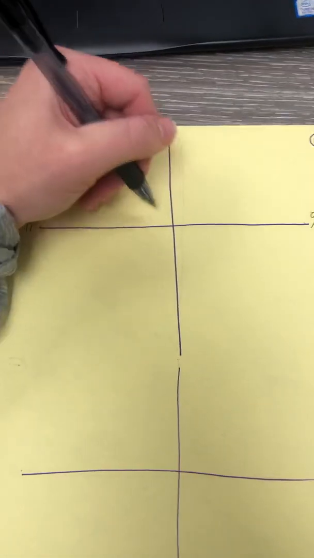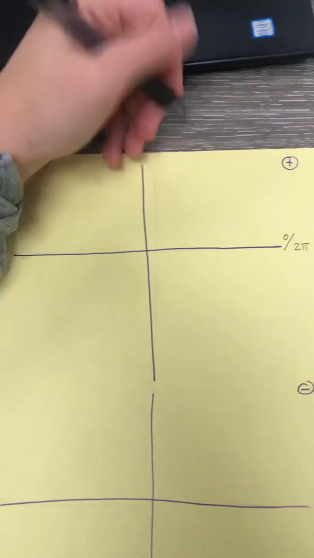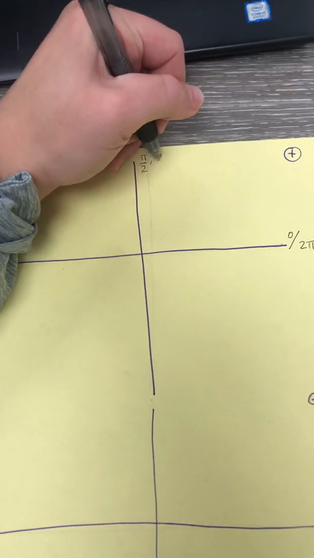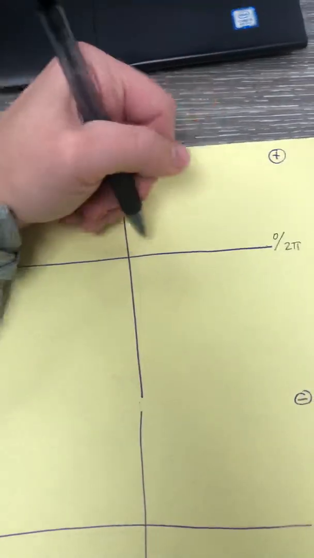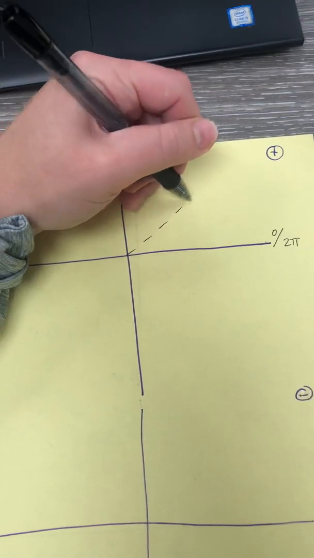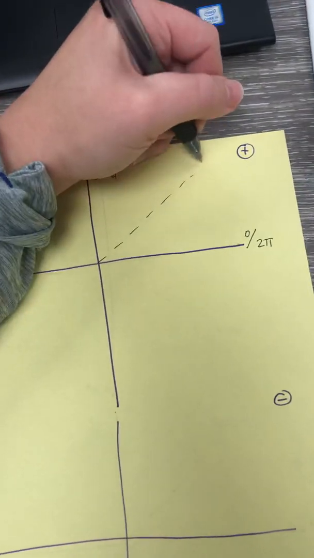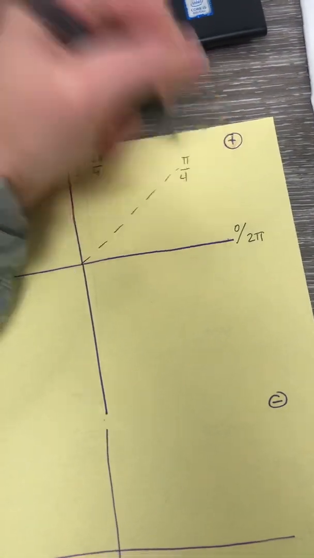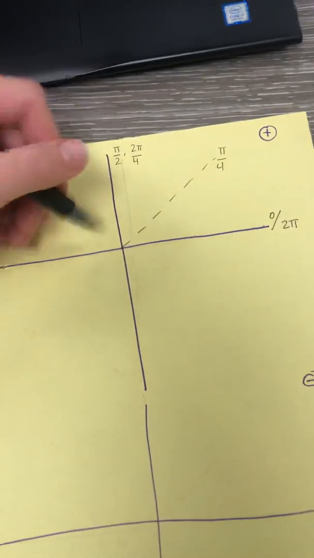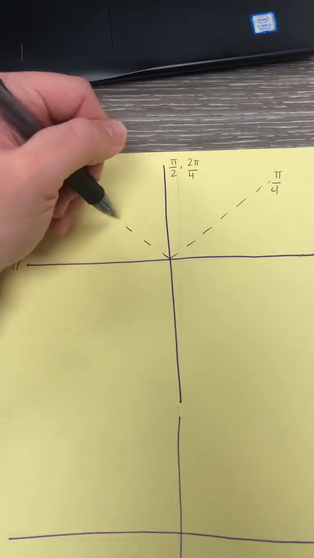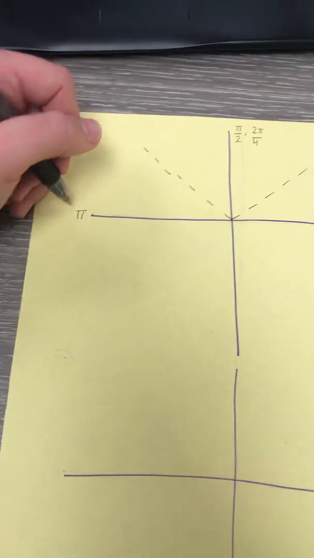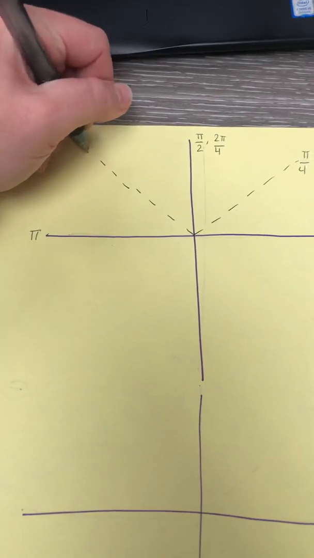All right. So what we know about that is, since this is pi, what would halfway be? That means this is pi over 2. This is also the same as 2 pi over 4. And if we're looking at it in those terms, this would be just pi over 4, because it would be half of 2 pi over 4. And then if I were to go here, since this is technically 4 pi over 4, which is just pi, this would be 3 pi over 4.